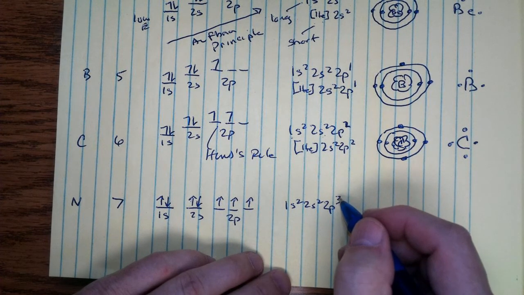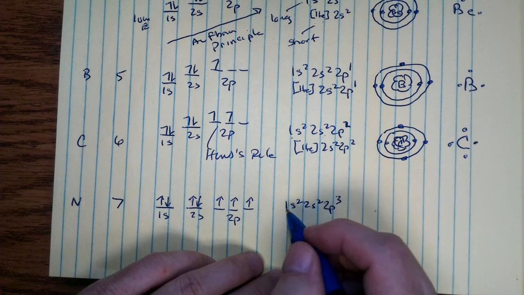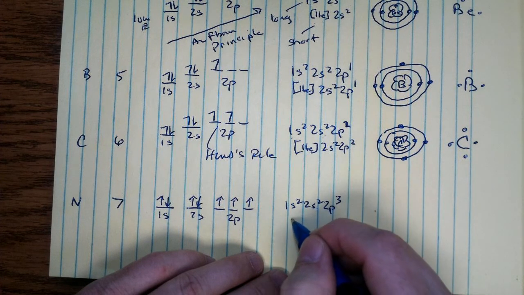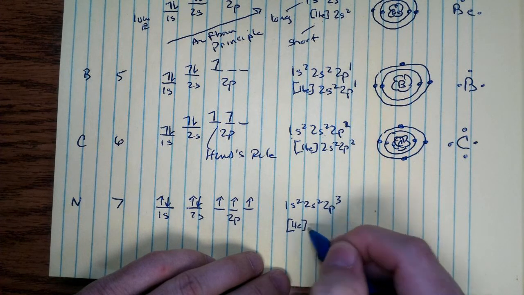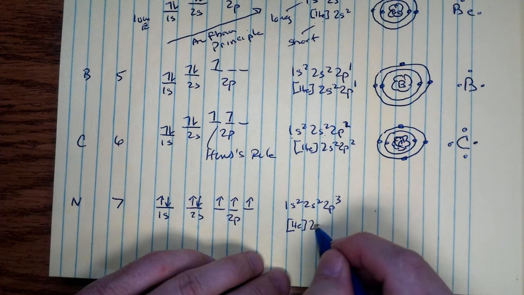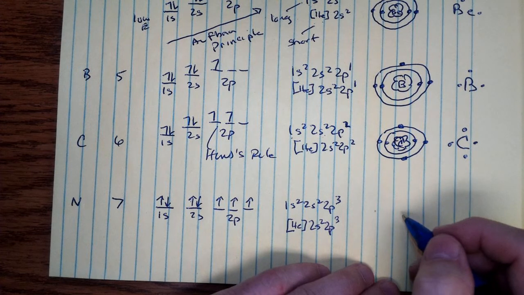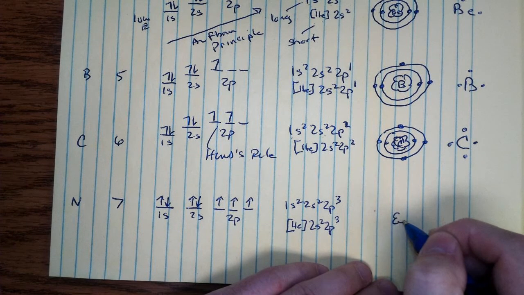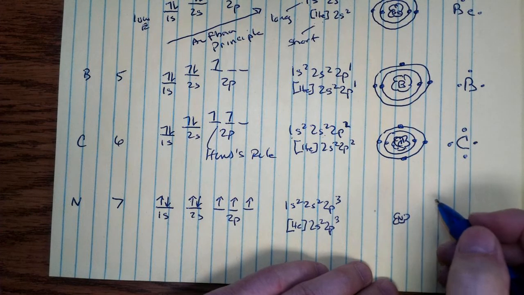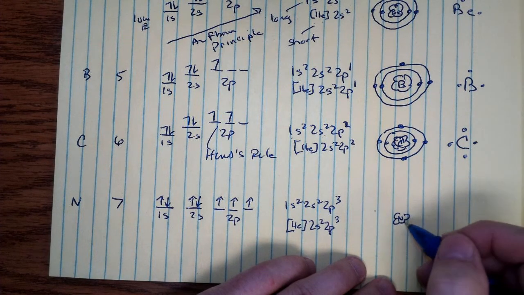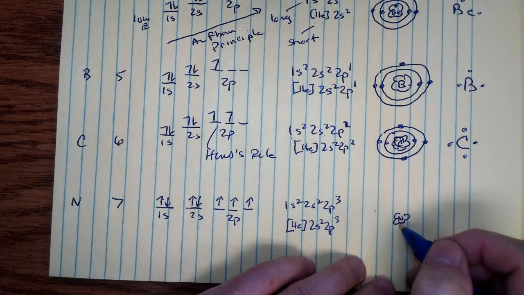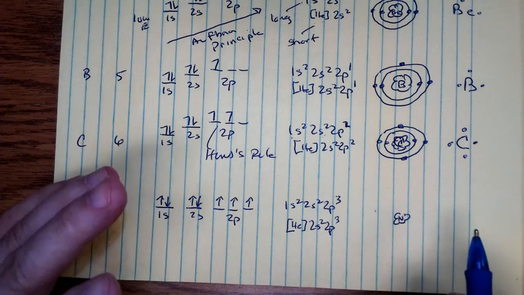Okay, and what will be, Trey, what will be our short electron configuration? So we'll call it the kernel of helium. Then 2s2 and 2p3. Okay, good. And we're going to put a nucleus here and put N there. So Hector, how many circles or energy levels am I going to put around the nucleus of nitrogen?